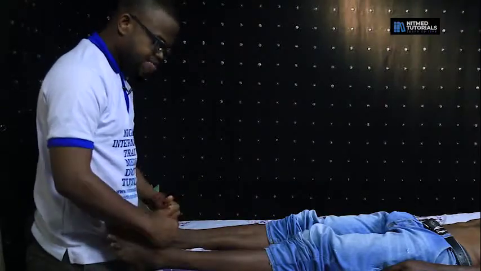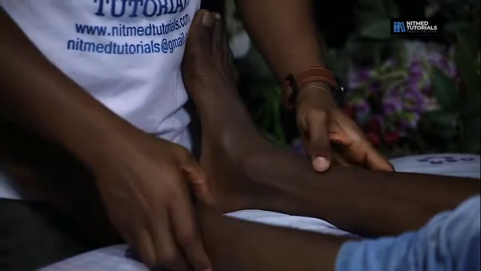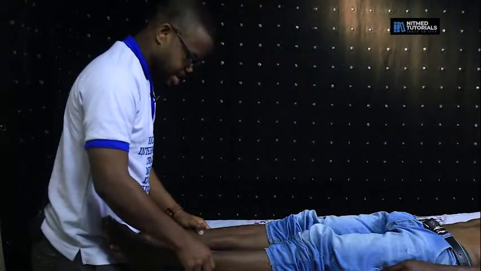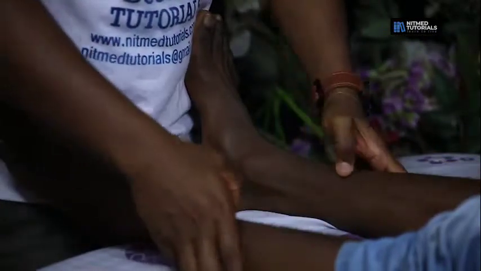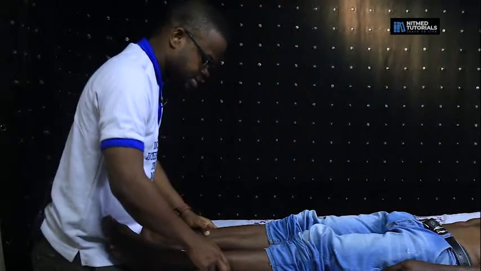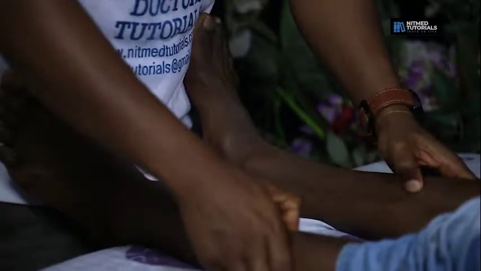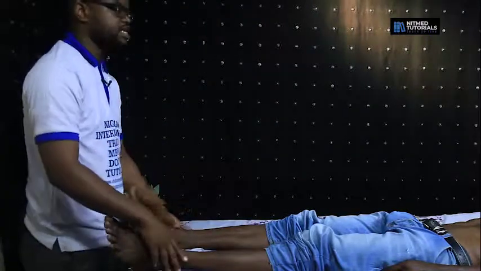However, if there's edema beyond the level of the medial malleoli, then you keep on going further, depressing the skin against the medial aspect of the tibia, all right? So you depress always against bony prominences. So you depress the skin against the medial aspect of the tibia, and you go up while still looking at the face of the patient to know the extent of the pedal edema, all right?